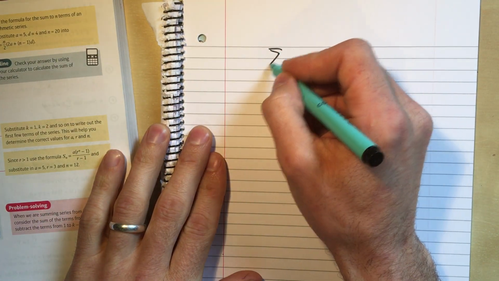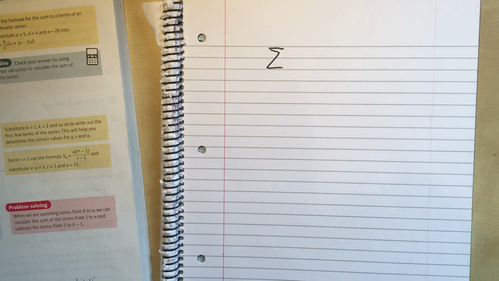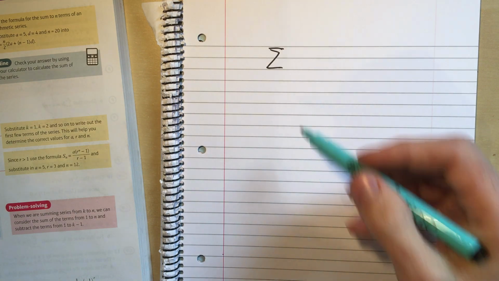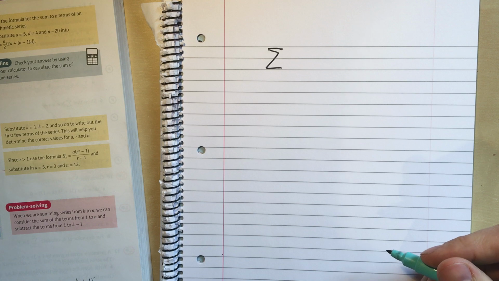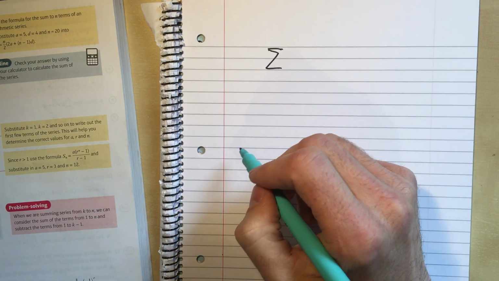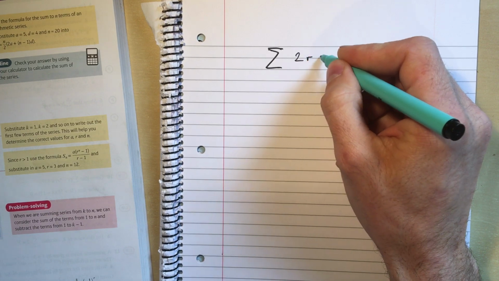Section 3.6, we're looking at sigma notation. If you've not met it before, this symbol here is a sigma, and you probably have met it before if you've ever used a spreadsheet, because Excel spreadsheets have this as the sum symbol. It adds up all the numbers in a column or a row, and that's what it means. It means add up.